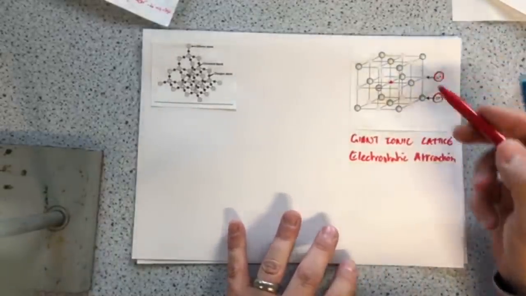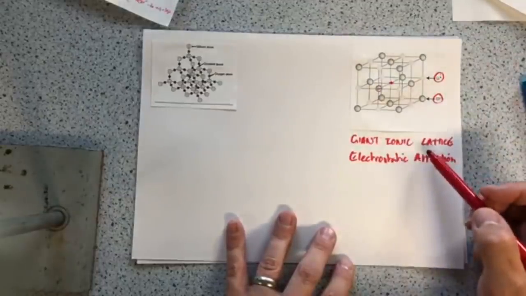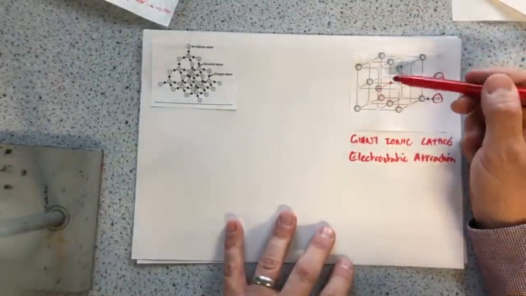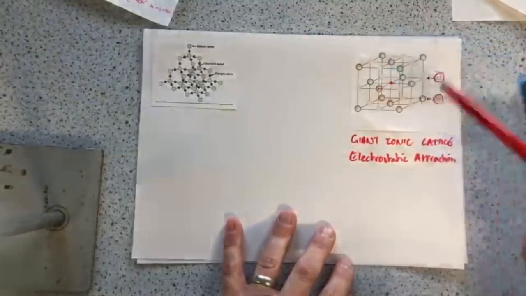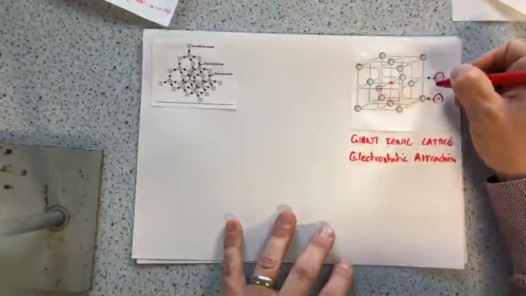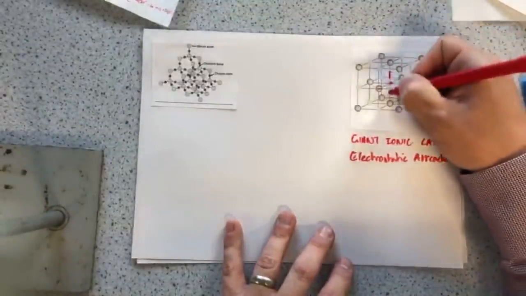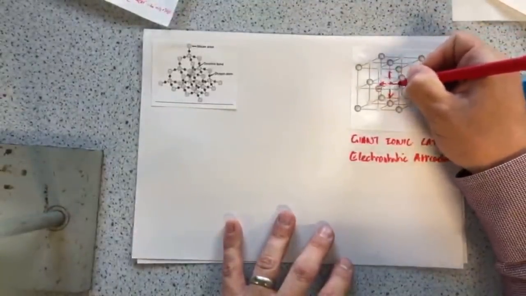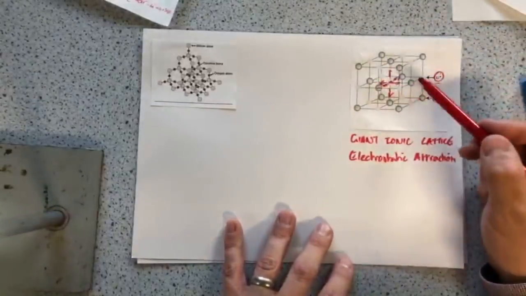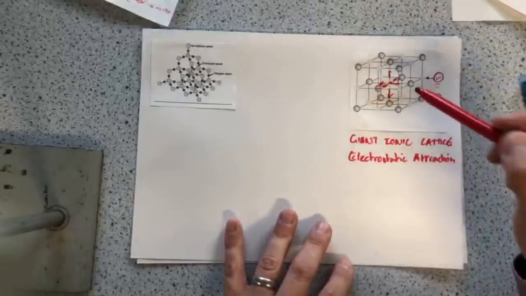There are 3 types of giant ionic lattice diagrams that you might have to look at: a 2D one, a 3D space fill, and a 3D ball and stick. This 3D ball and stick model is really useful because it allows us to see that each lithium ion is bonded to 6 others in 3 planes. However, it doesn't give us a true representation, and the space fill does.